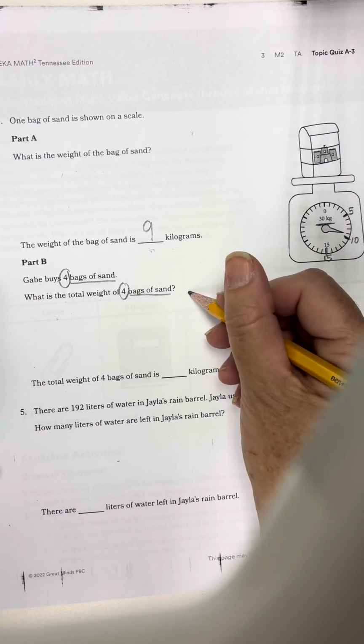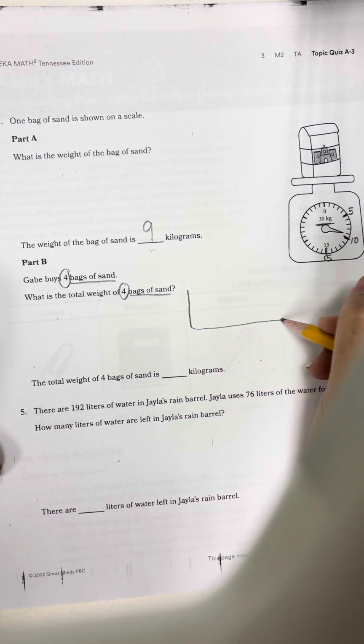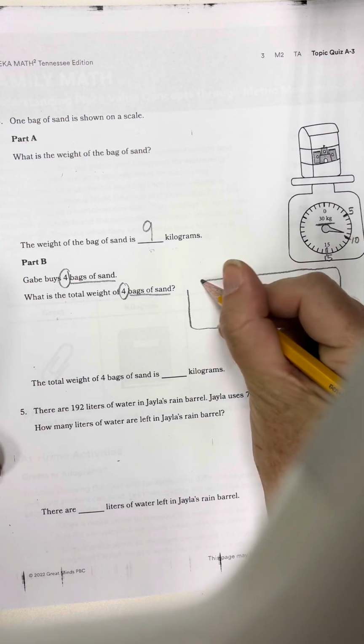I'm going to draw a picture here. This time we will use a tape diagram.